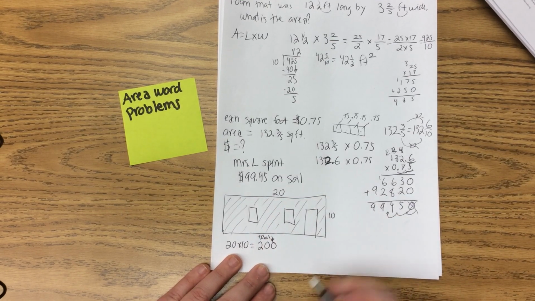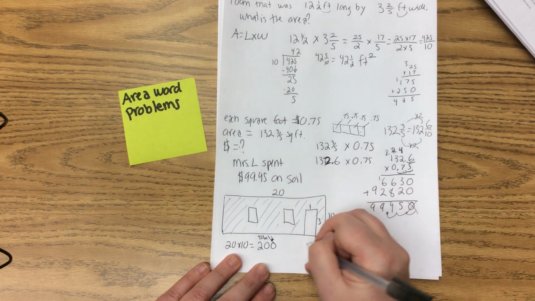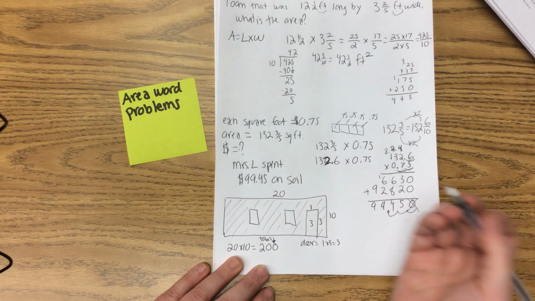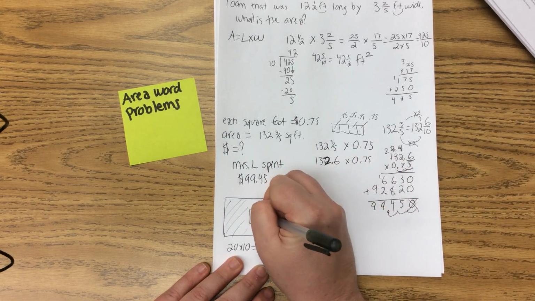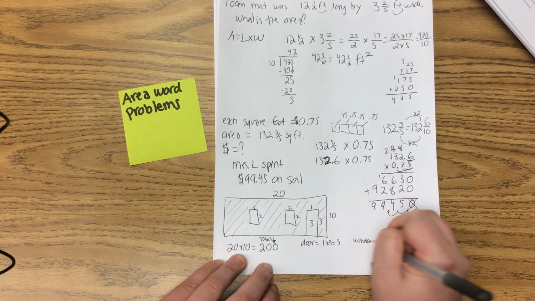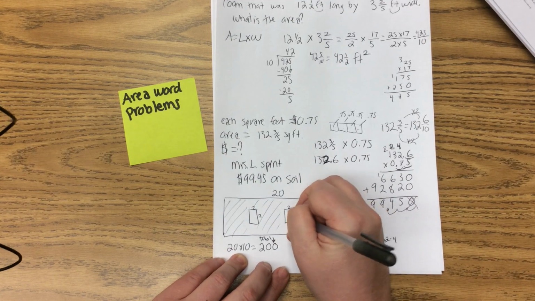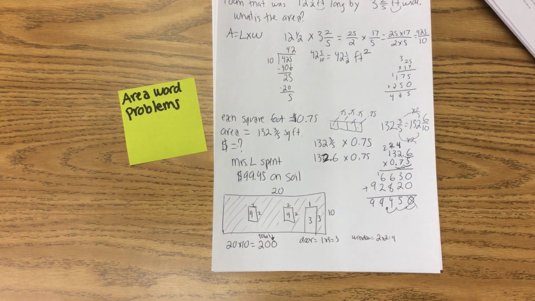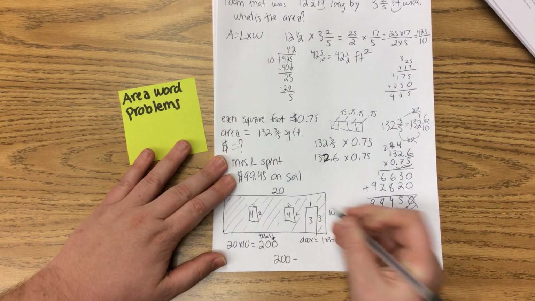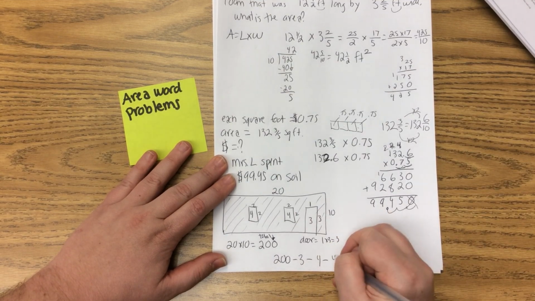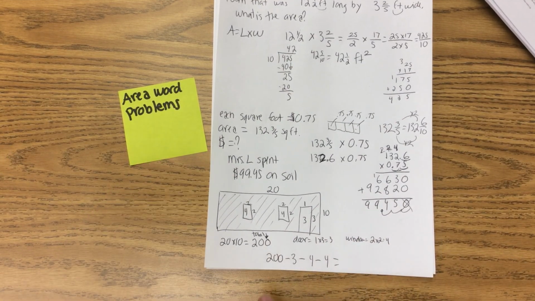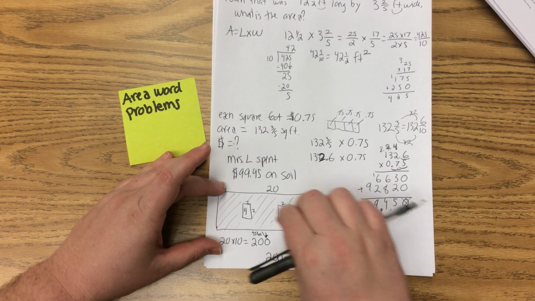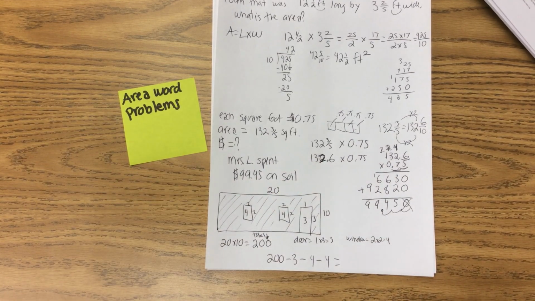I find the area of this door. Let's say this was like 1 and 3. It would be 1 times 3, which would be 3. And the windows, let's even say they are 2 by 2, just to make our lives easy. So 2 times 2 equals 4. So each of these equals 4. Once I know my total wall and I know the area of all my pieces that are not going to be covered by yellow paper, I'm just going to subtract. So it's going to be 200 minus 3 minus 4 minus 4. Or I could have added all those up together first and then subtracted them from 200. But remember that you find the area of your entire piece, then you find the areas of the parts that are not going to be needed, and then we subtract.